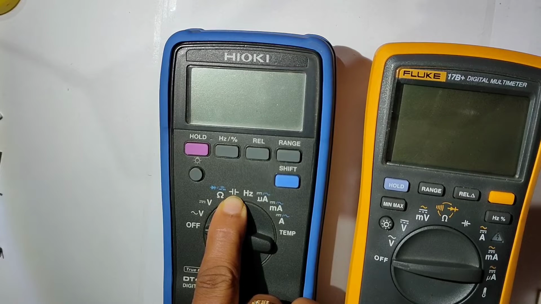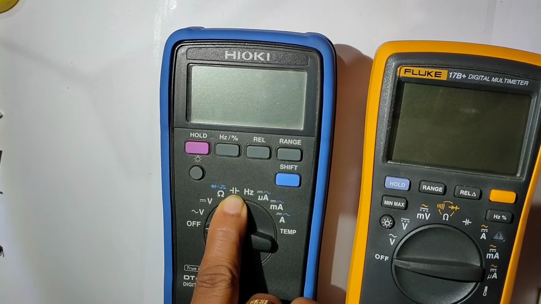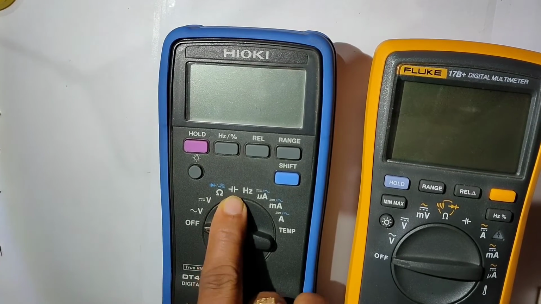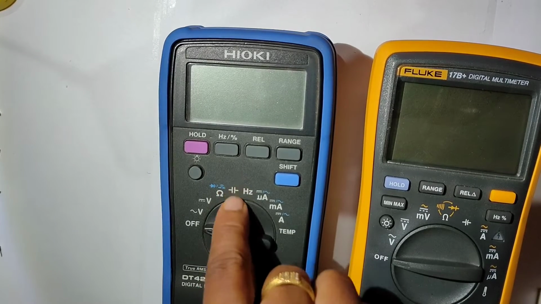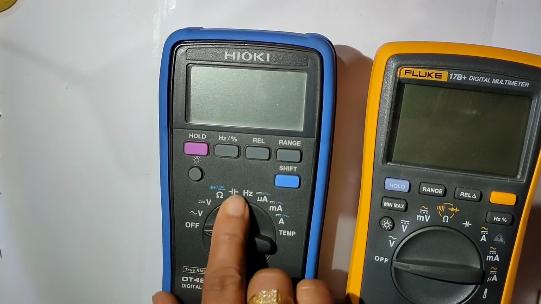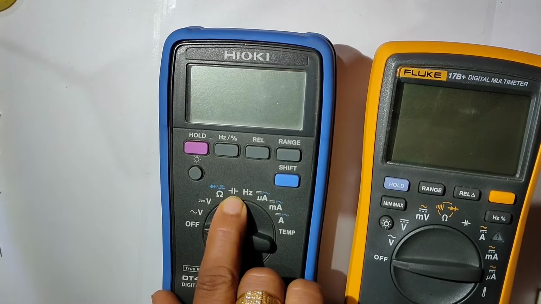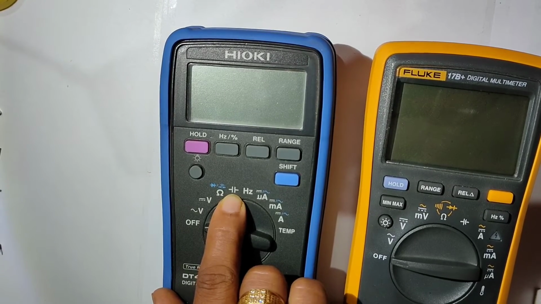Generally multimeters are not good for measuring the value of capacitors. So in a multimeter we will avoid this one. For measuring capacitors we have another instrument, that is the LCR meter, which is more accurate for measuring capacitance.